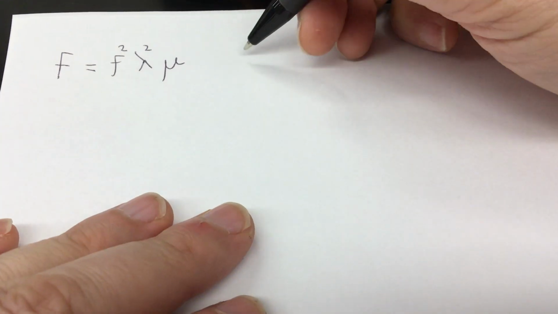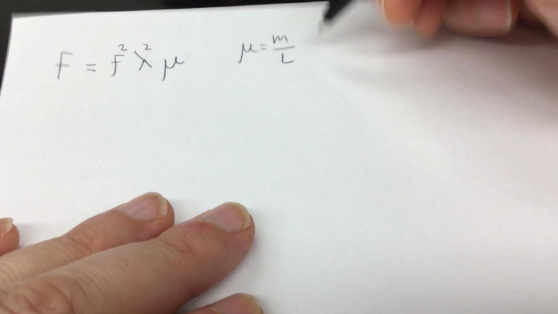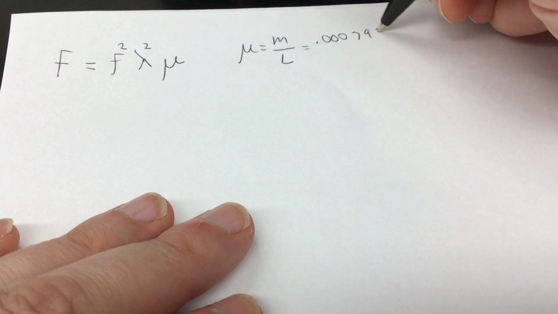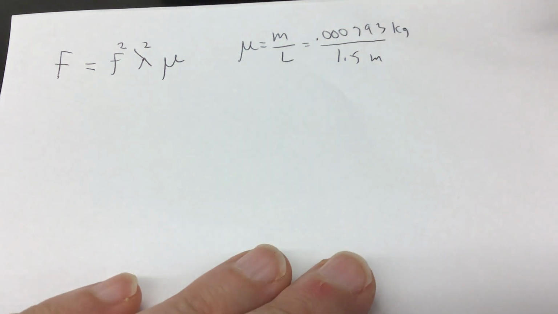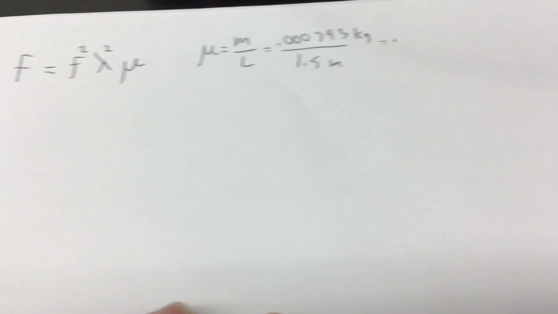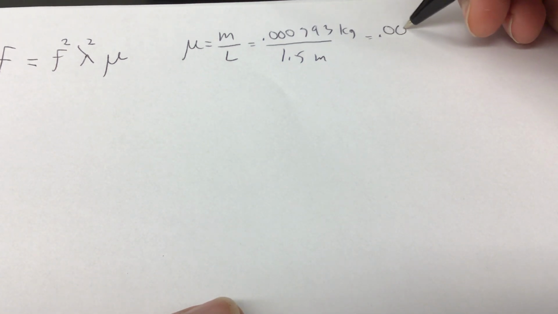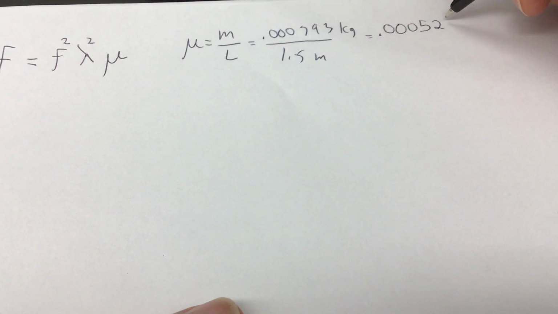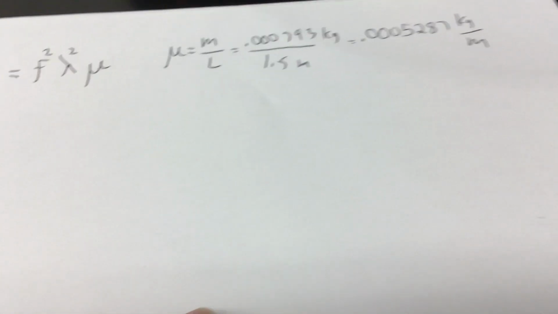Now we already calculated the linear mass density from the last exercise, but to review, mu is equal to the mass per unit length. And if you remember, that was 0.000793 divided by 1.5, and then that's kilograms per meter. And you divide that out, you get a very, very tiny number. Your calculator may have spit it out in scientific notation, or just write it out in non-scientific notation. Now, how many significant digits? So there's 3, we'll go 3, or just go one more. So kilograms per meter. So we are going to put that in for mu.